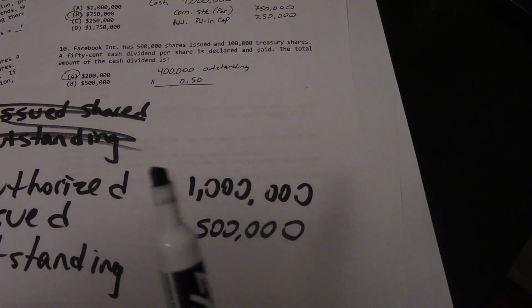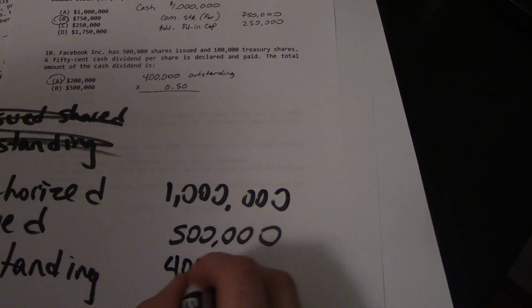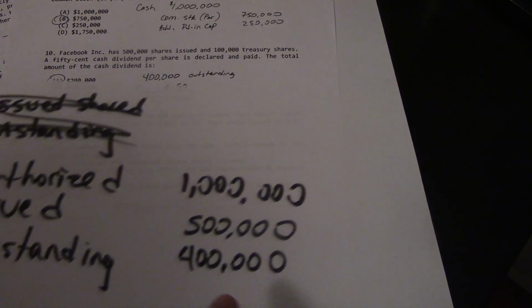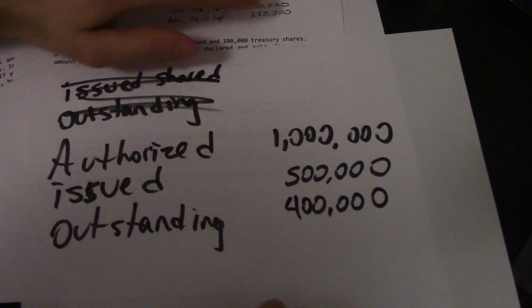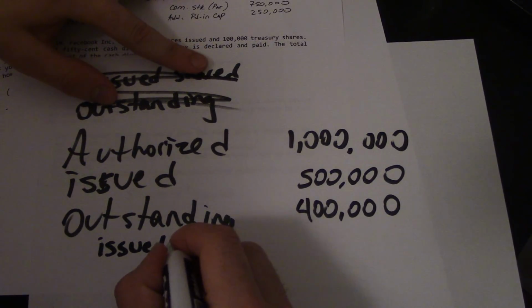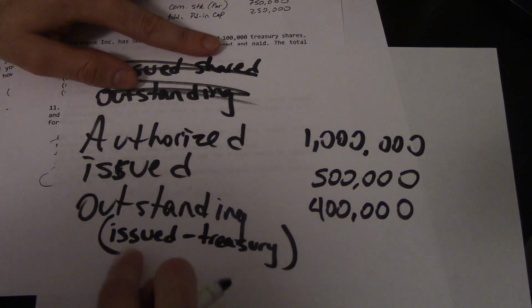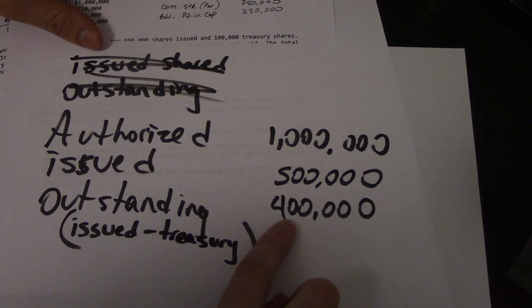Treasury stock is stock that we buy back, so it is no longer outstanding. So the number outstanding is 400,000. Outstanding is just the amount issued minus our treasury stock: 500 issued, 100 in treasury, 400 outstanding.